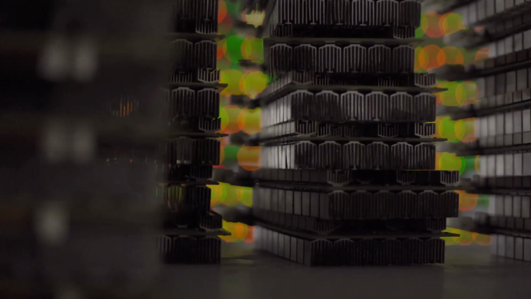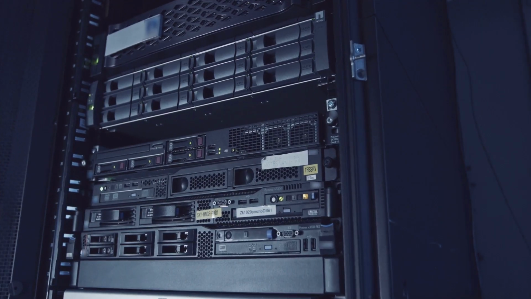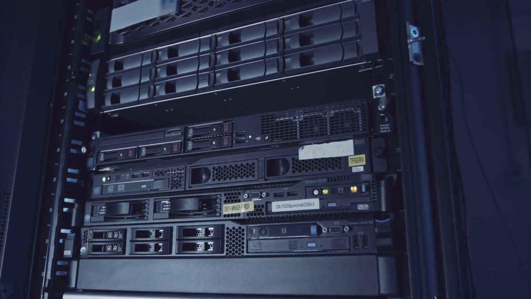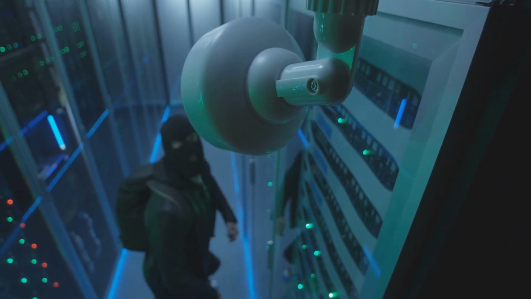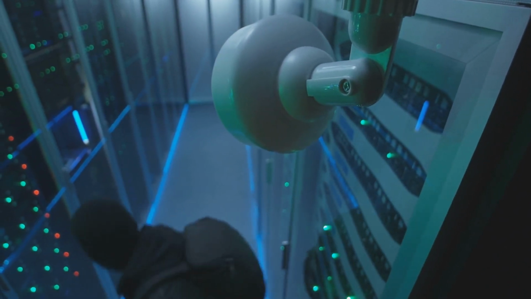Hardware vulnerabilities, on the other hand, are weaknesses in physical devices. This could be anything from servers and routers to IoT devices. An example might be a server room with insufficient physical security, making it vulnerable to physical intrusion.